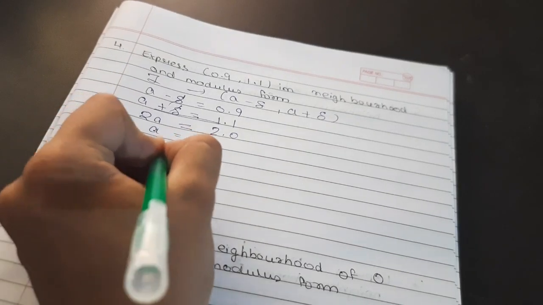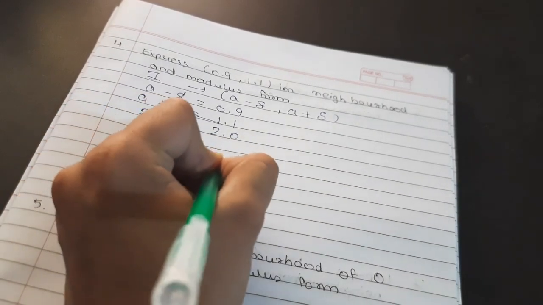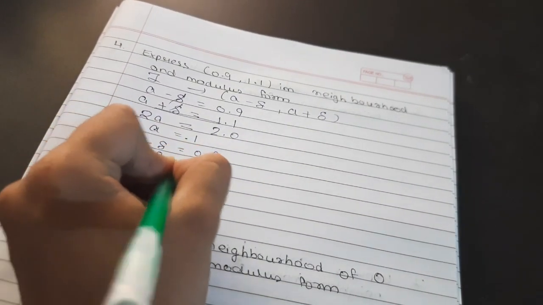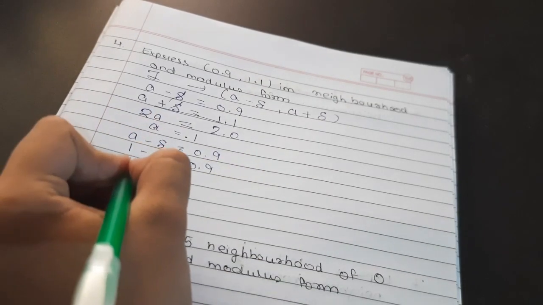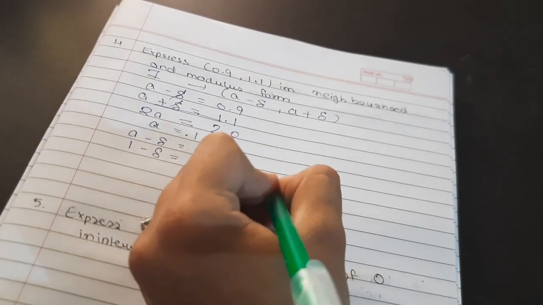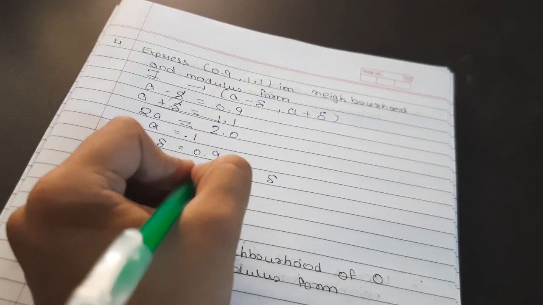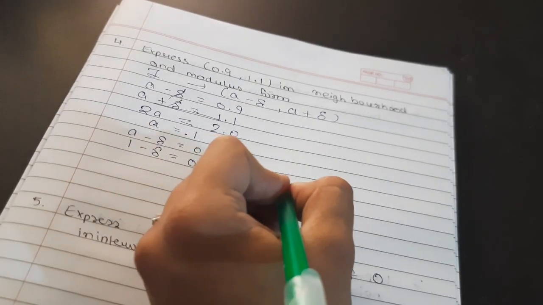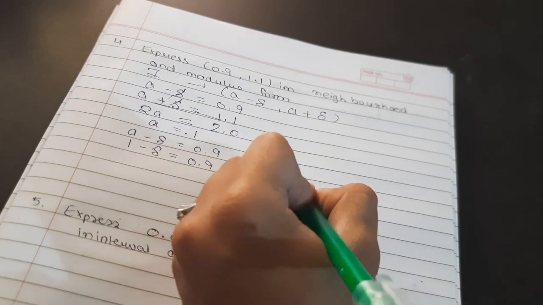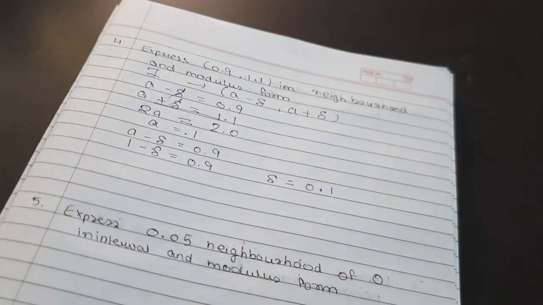So a minus delta is equals to 0.9. 1 minus delta is 0.9. So I shift minus delta to this side and 0.9 to that side. So I will get the value of delta as 0.1.